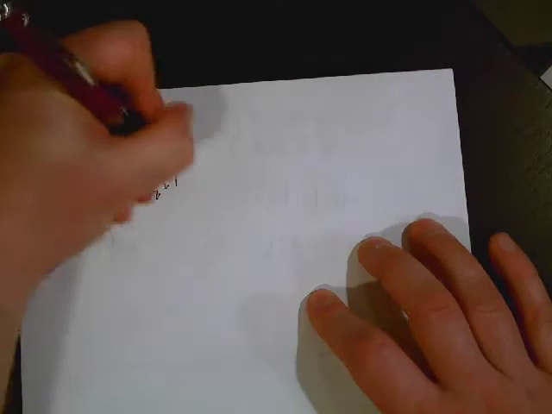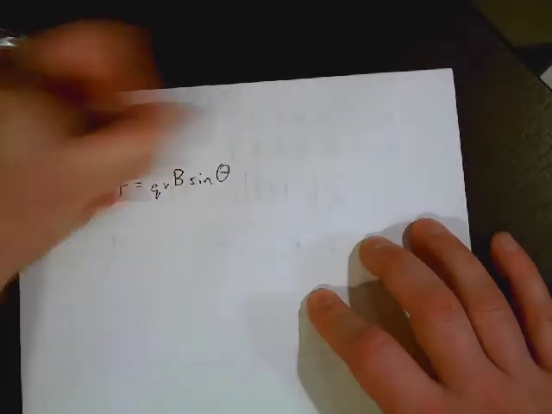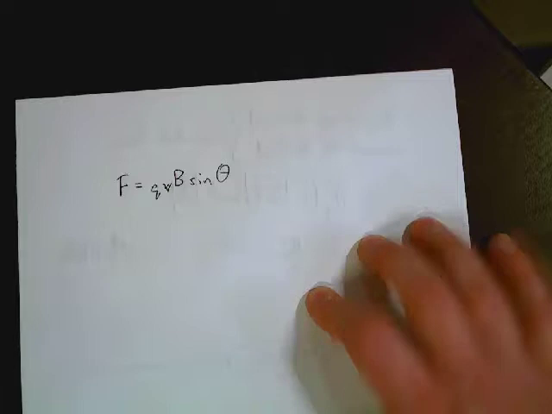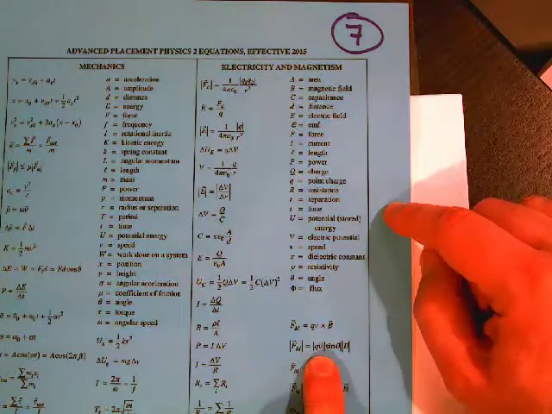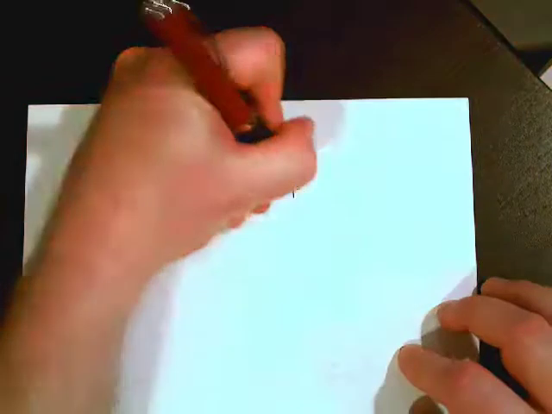You can have just a single charge moving. And a single charge moving will have a magnetic field around it, which led us to this equation, the QVB sine theta. Now again, on your formula sheet, if you look, they write it like this.